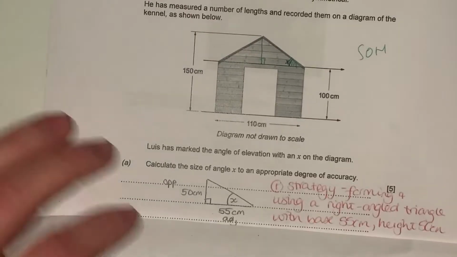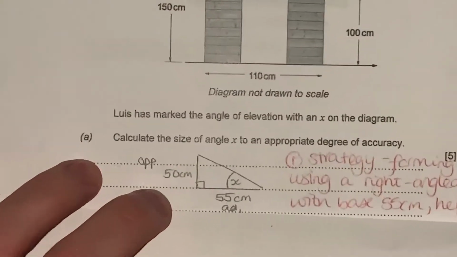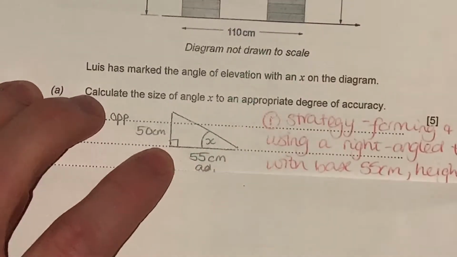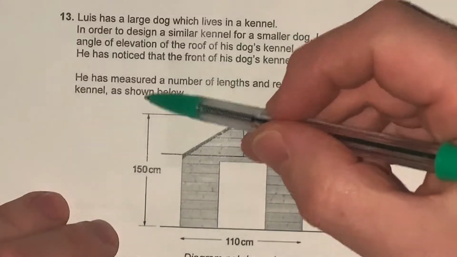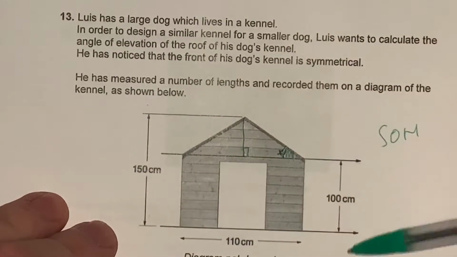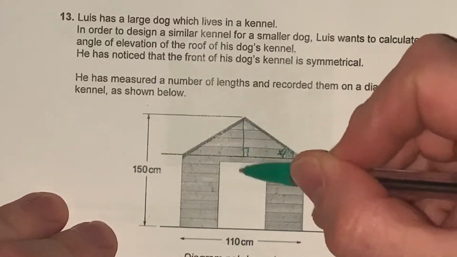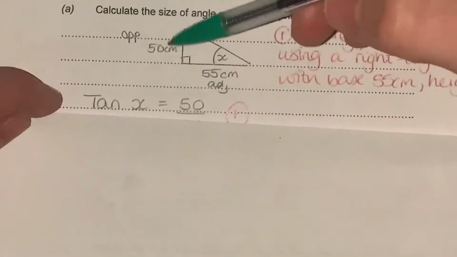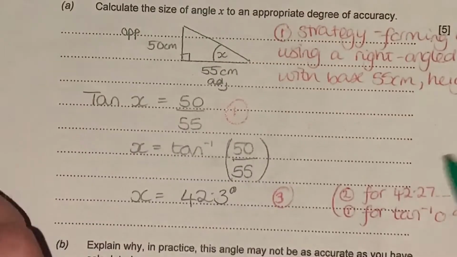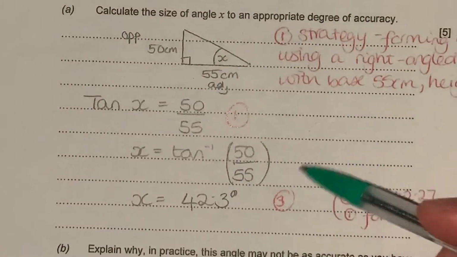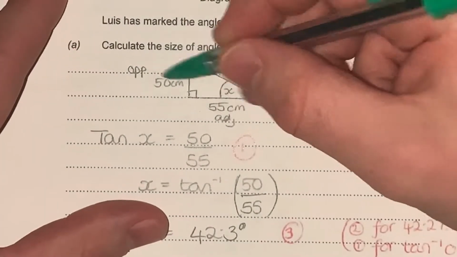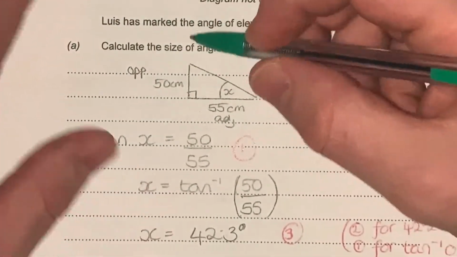Right then, so what I'm going to do here is start by drawing my triangle. So this triangle here, X, where have I got 50 from? Well, if you look at your diagram, from there to there is 150, from there to there is 100, so that bit there has to be 50. If all of that's 110, that bit there has got to be 55. So that's where my two numbers have come from. Now, they've shot forward here with our answers and eventually got the answer of 42.3, but I'm just going to go over the workings a little bit slower.